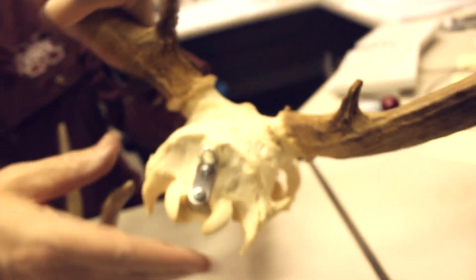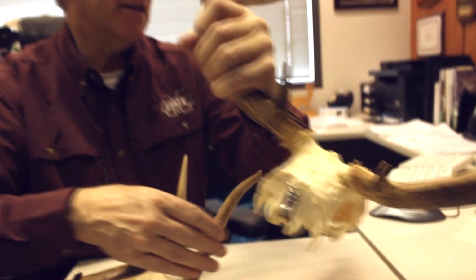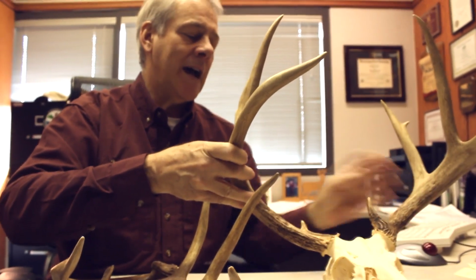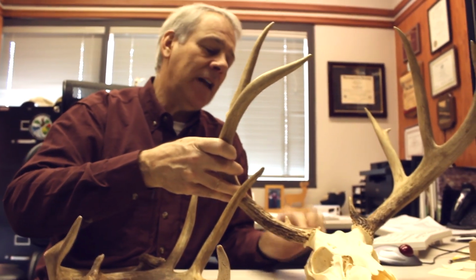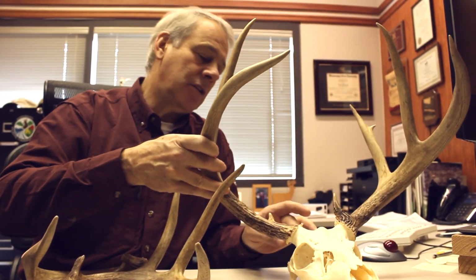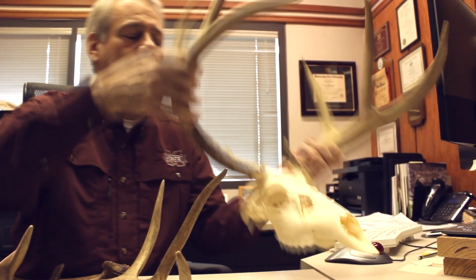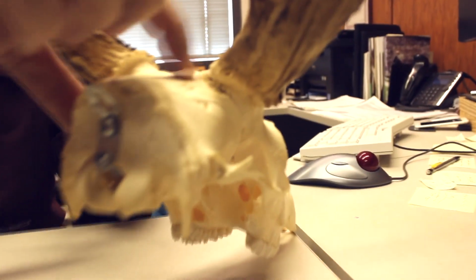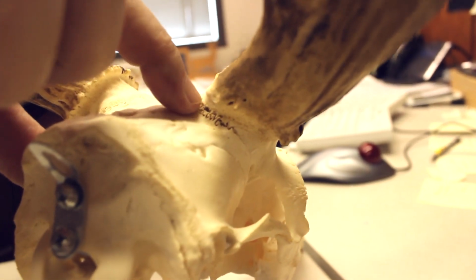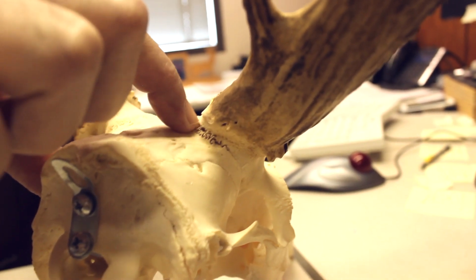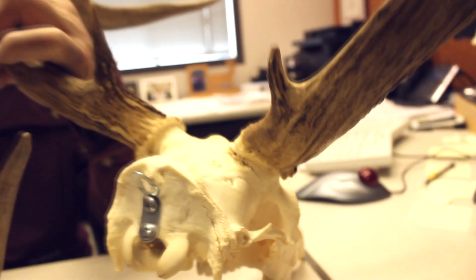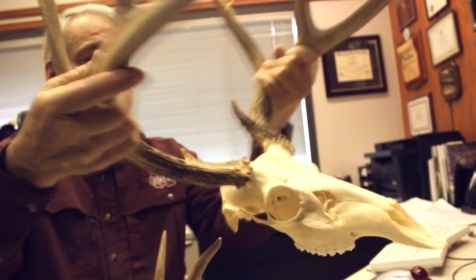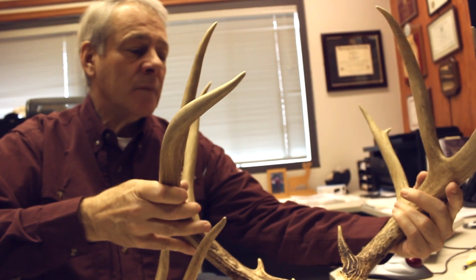And that injury oftentimes turns into an infection, and we don't know why this deer died, but he very well could have died from a brain abscess and bacterial infection that went down through the sutures between the frontal bone and this back part of the skull. Those openings there allowed the bacteria to get down into the brain and could have infected his brain and caused the death of this male.